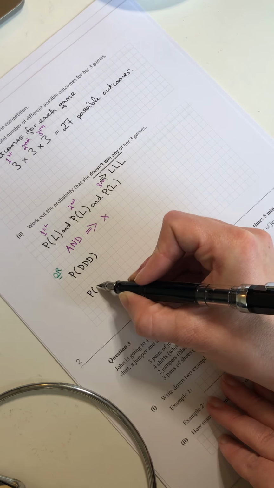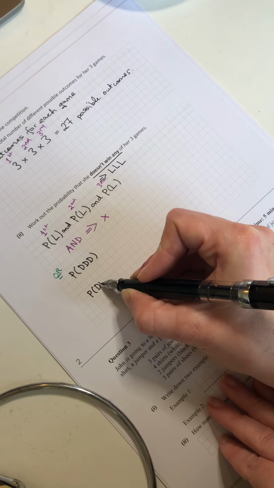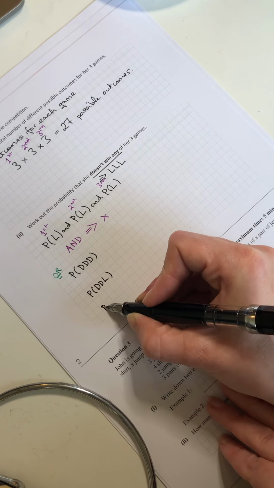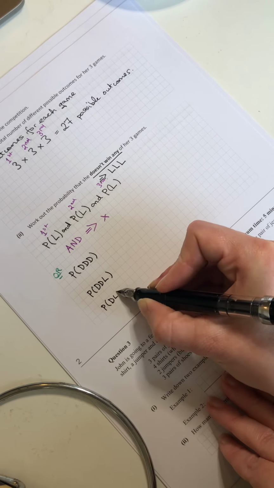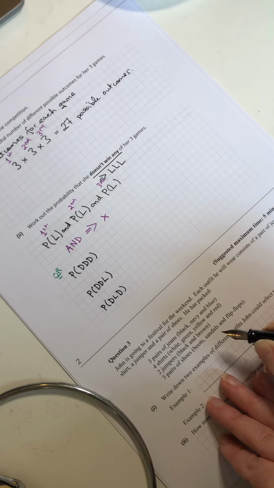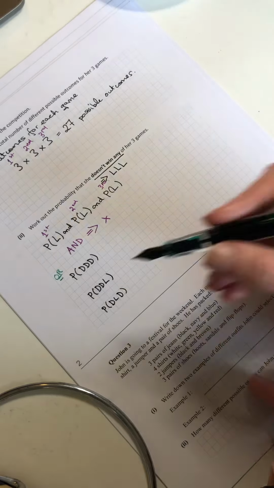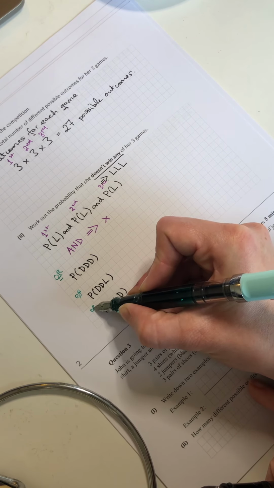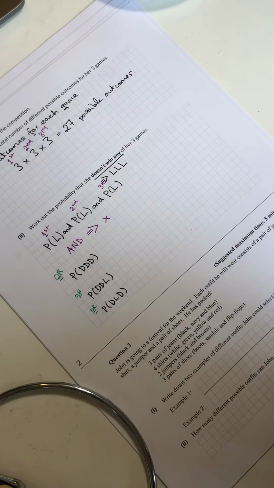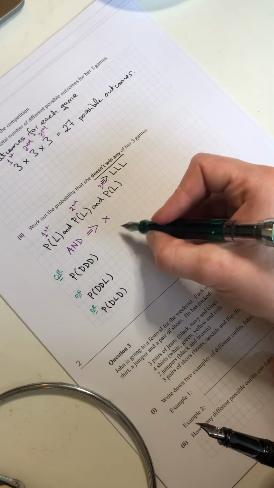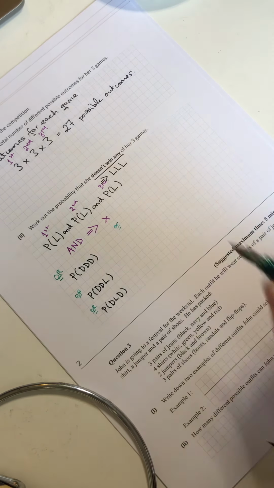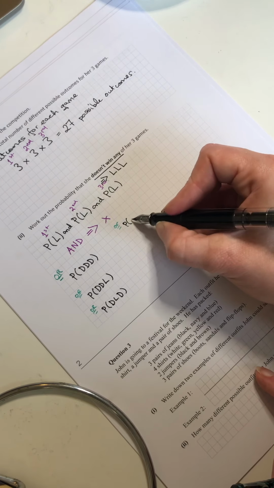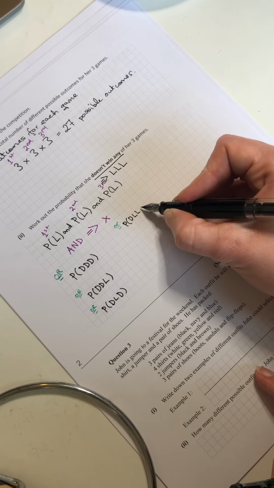She could draw and lose. She could do combinations of drawing and losing like this. We've got to work all of them out like this. Or she could lose 2 and draw 1.